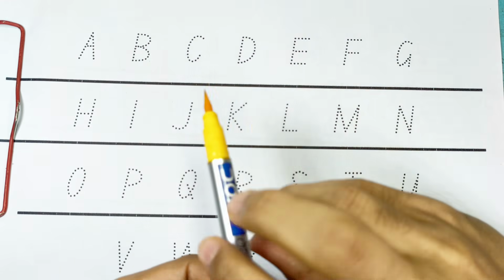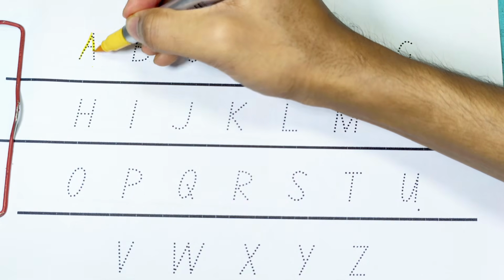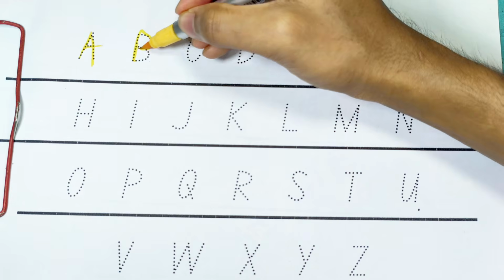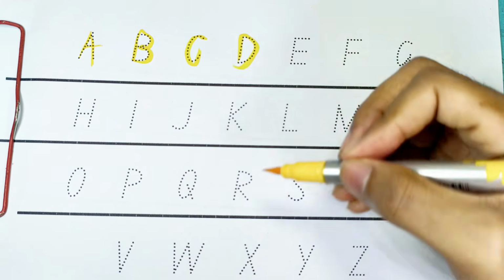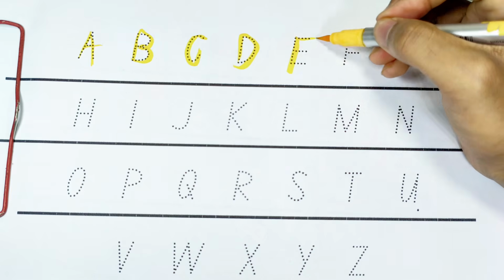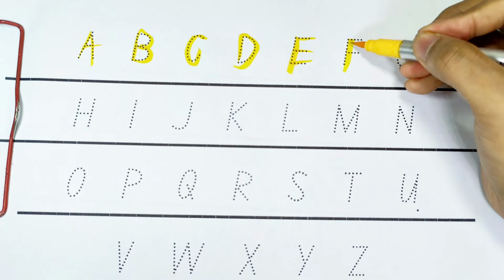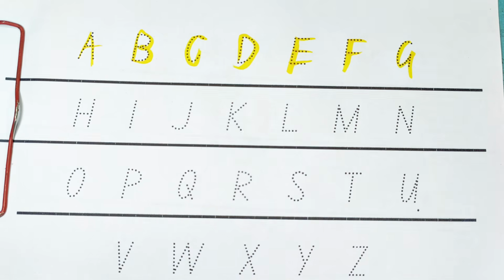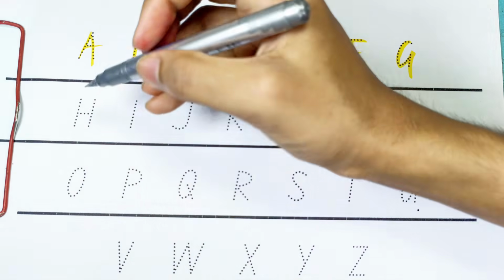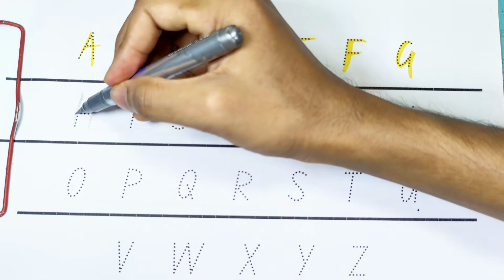First we are using the color of yellow and writing the alphabet A. A for apple. The next one is B. B for ball. C for cat. The next one is D. Now we draw the alphabet E. The next one is F. G. G for God. So kids, now we are using the color of silver and writing the alphabet H.